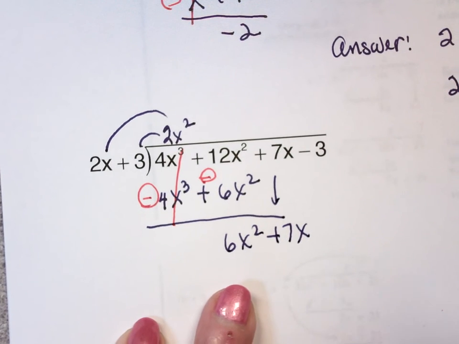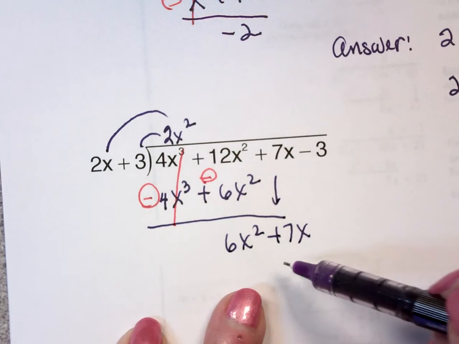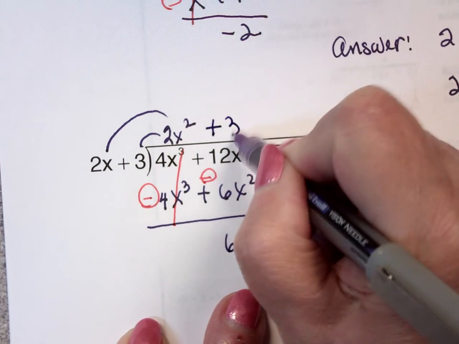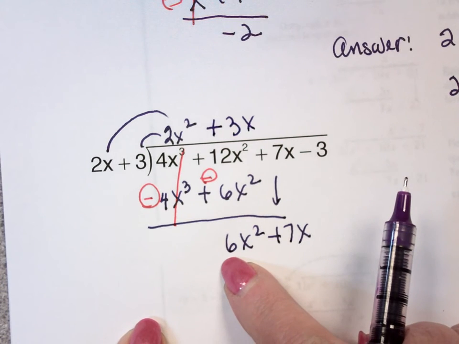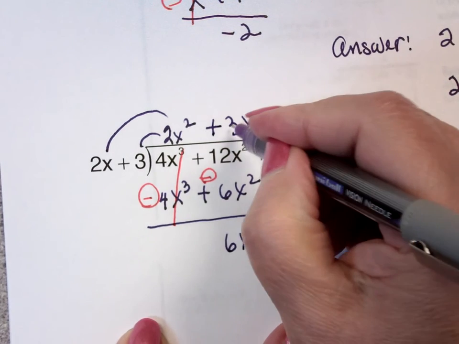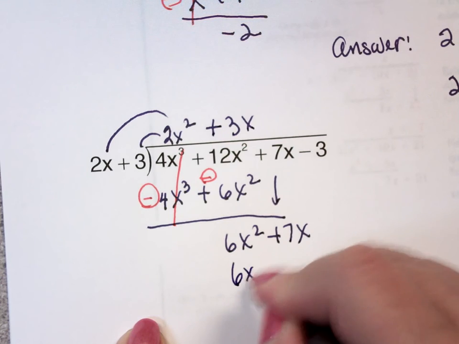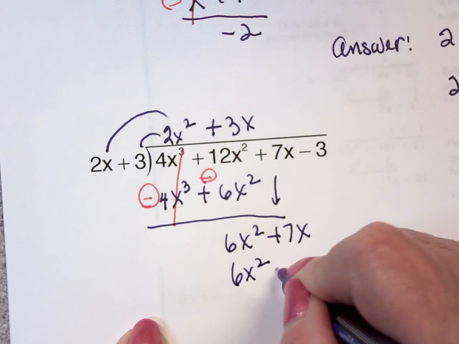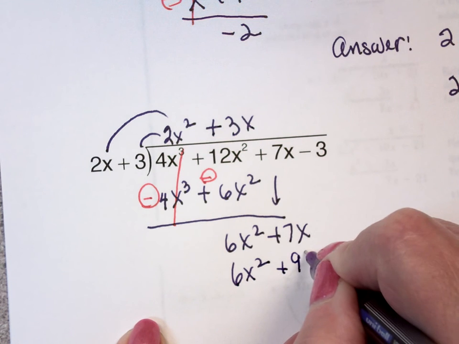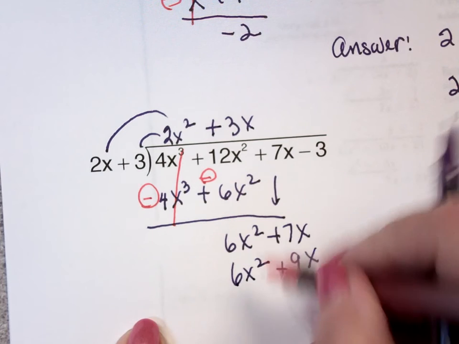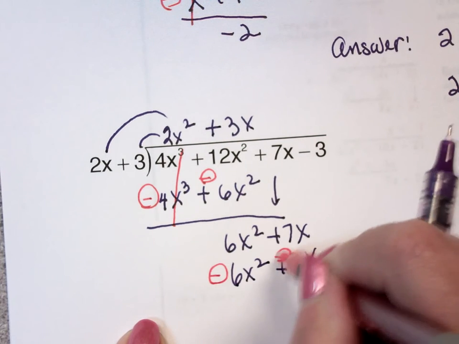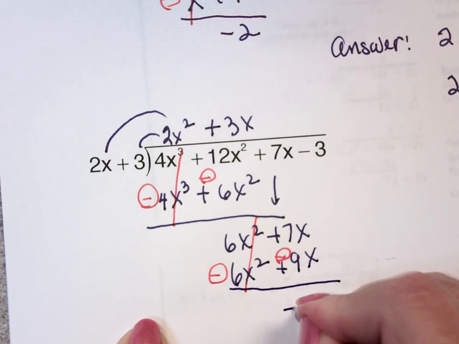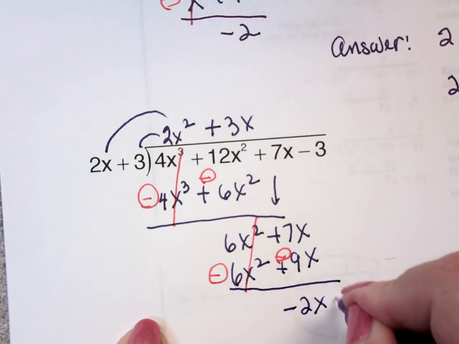What do I multiply 2x by to get 6x squared? 3x. So this is a plus 3x, because this 6 is plus. 3x times 2x is 6x squared. 3x times plus 3 is plus 9x. And then what do we do? Subtract. Now the squareds drop out. This is a minus 2x. Bring down the minus 3.